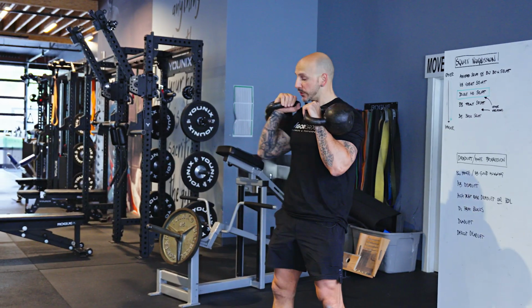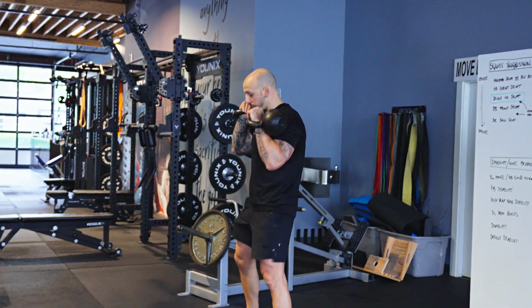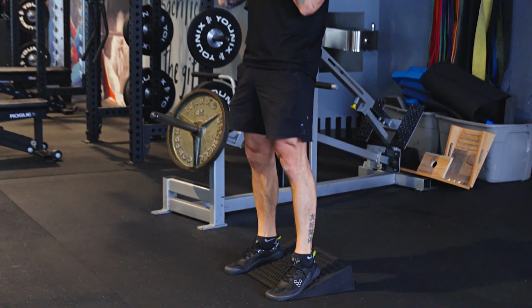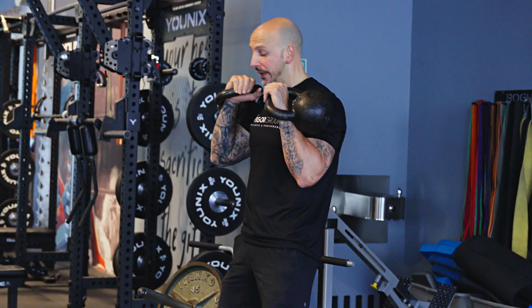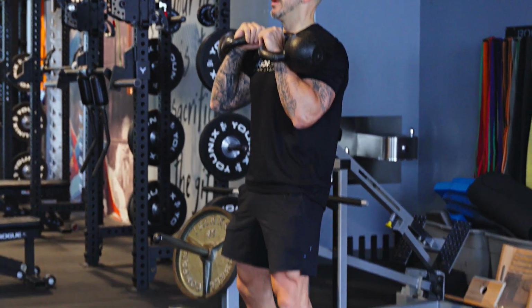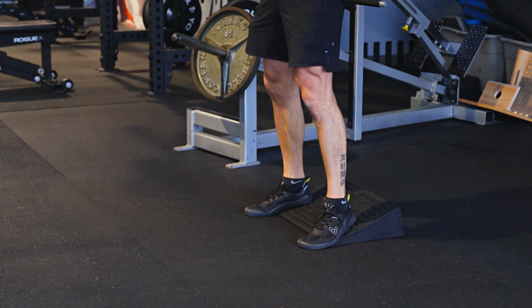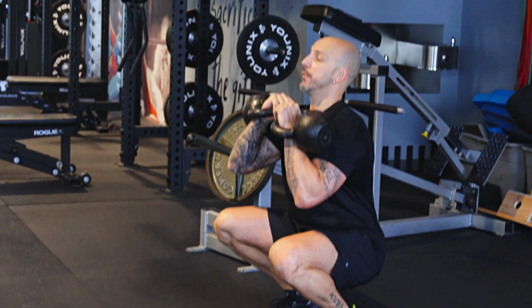Now, if you have tight restrictions in your ankles, again, this is where we can use constraints like a wedge. Get on the wedge. Now I can go a little bit more upright here, soft knees forward, butt down. Yeah, that feels a lot better.